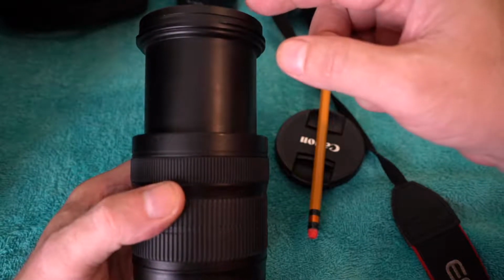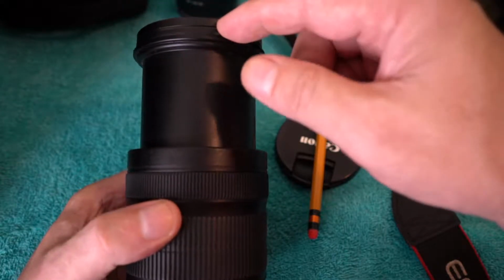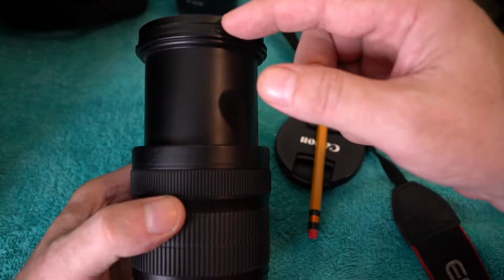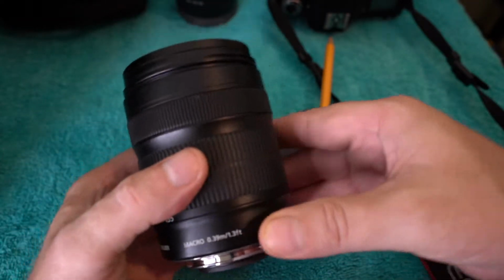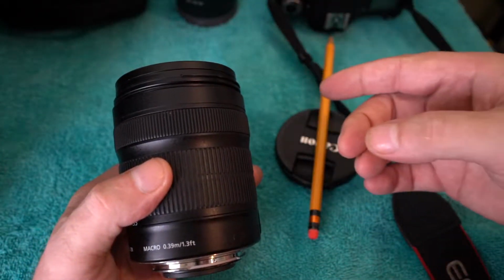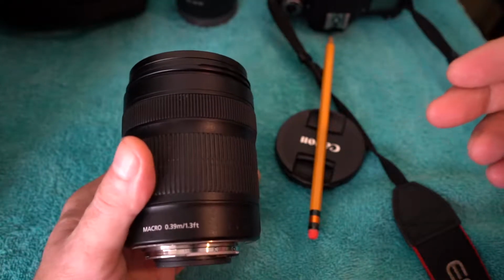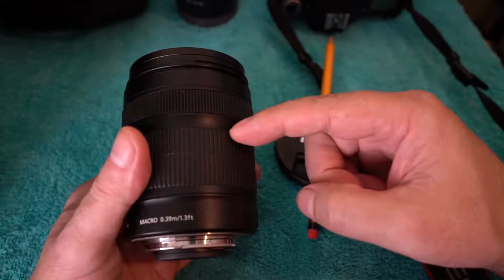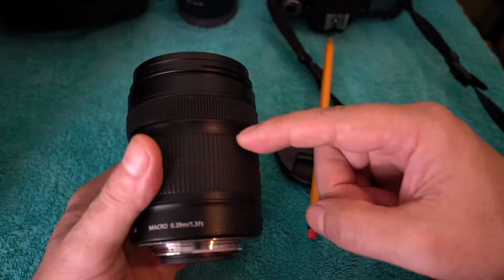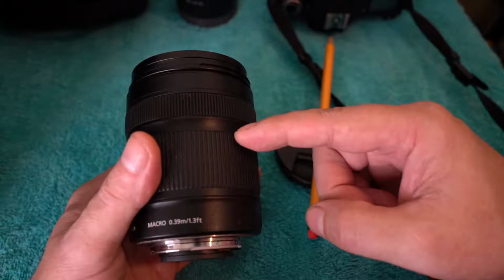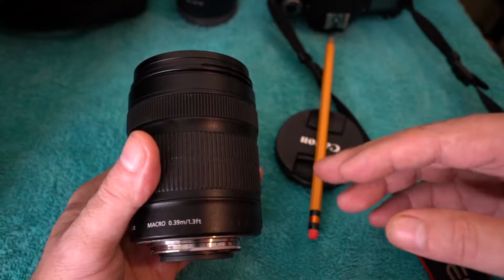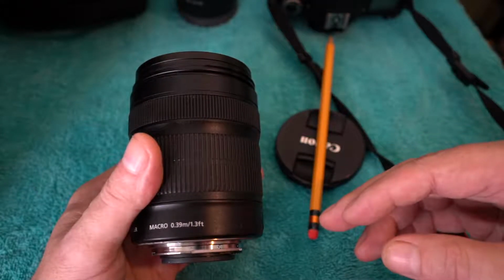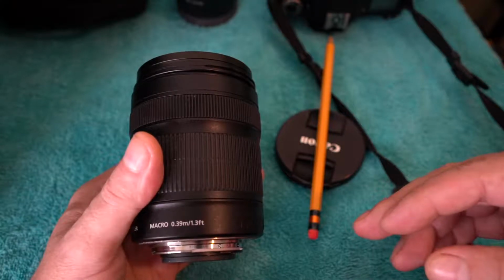So it's not letting in as much light, and you're not going to get very good low light shots with this lens compared to a lens that has an f-stop of 1.8, which is going to let in a lot more light. So this is not a great low light lens. It's a great lens when the light is good and average, but once you get below average, forget it. Your shots are going to look very grainy. You're going to have a hard time getting good shots with this lens in bad light.